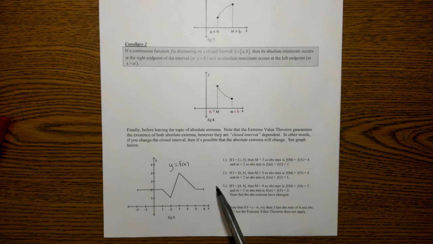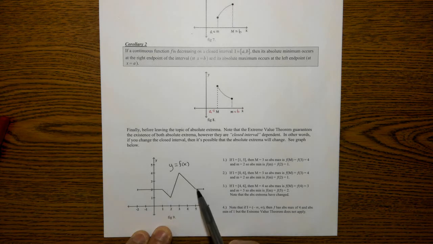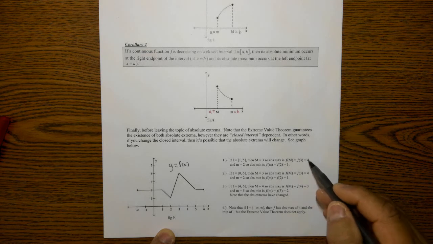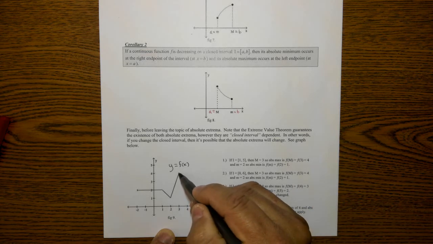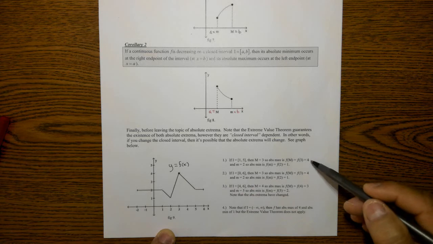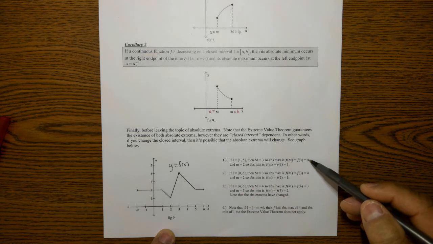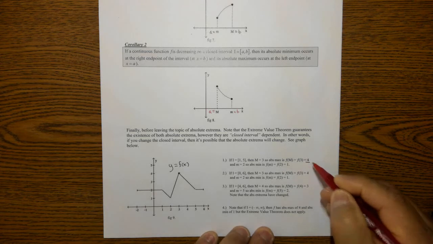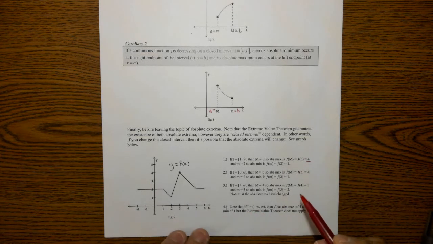If I take the interval to go from 1 to 5 as my closed interval, from here to here, you can see that the absolute max occurs at M equal to 3, and when I plug 3 into the function, I get 4. That's the y coordinate of that point right there. So 4 is the absolute max occurring at x equals 3.